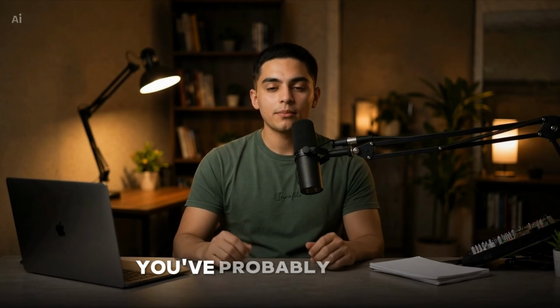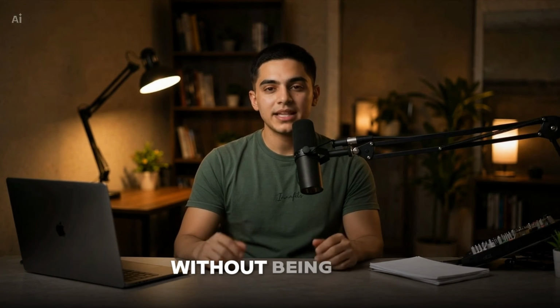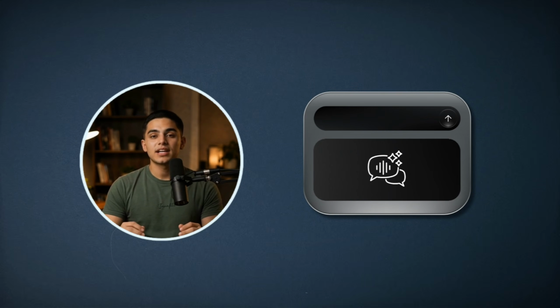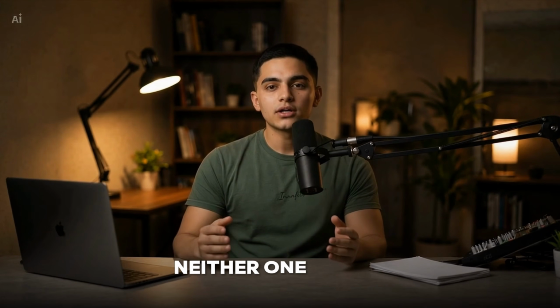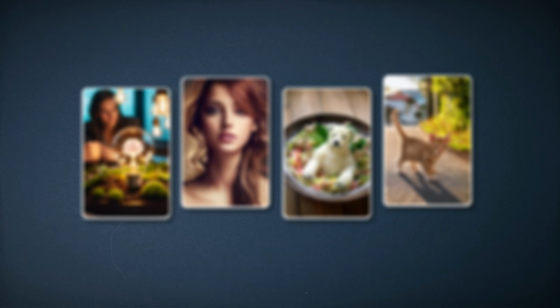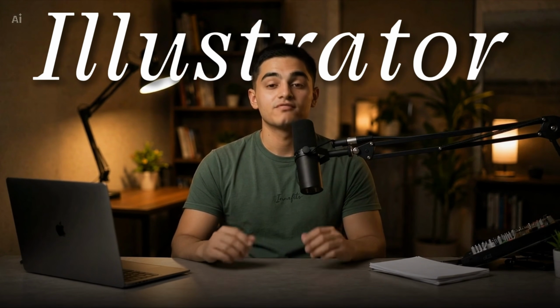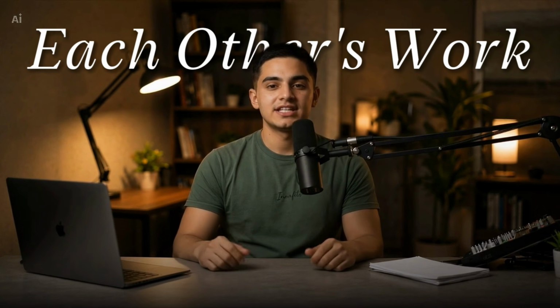Here's a problem you've probably noticed in AI content without being able to name it. You write something in one app, you generate a picture in a completely different app. Neither one knows what the other is doing, and that's why so much AI content looks slightly off. It's basically like hiring a writer and an illustrator who've never met and have never seen each other's work.